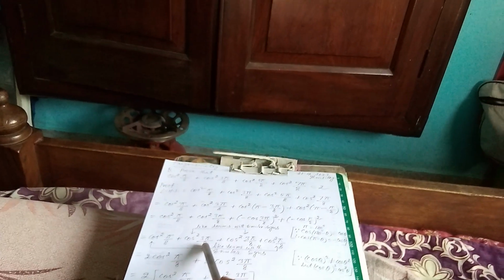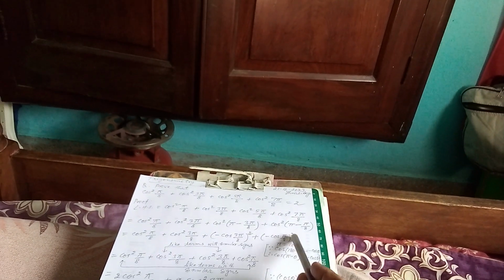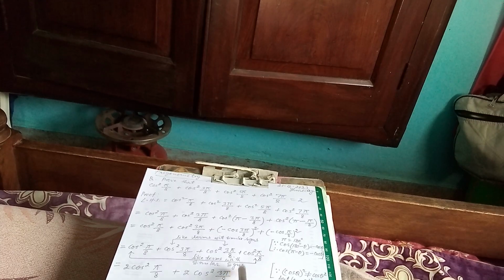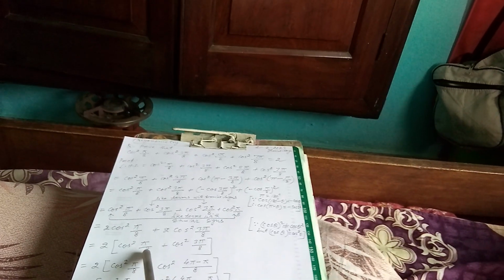Now that equals cos square pi by 8 plus cos square 3 pi by 8 plus cos square 3 pi by 8 plus cos square pi by 8. Now you find cos square pi by 8 and cos square pi by 8 are like terms with similar signs, so they will be added and we get 2 cos square pi by 8. In the same way, cos square 3 pi by 8 plus cos square 3 pi by 8, both are like terms with similar signs, so we add and get 2 cos square 3 pi by 8. Taking 2 common, in the bracket we have cos square pi by 8 plus cos square 3 pi by 8.